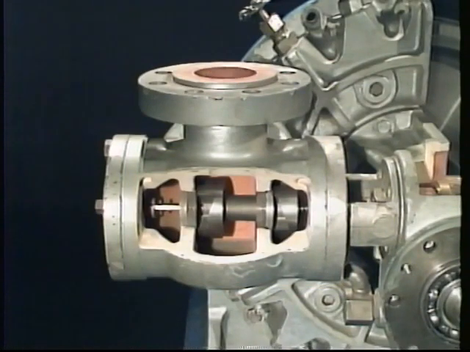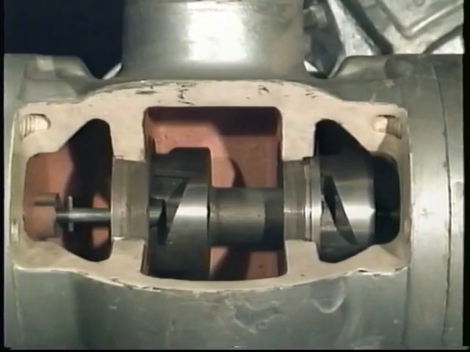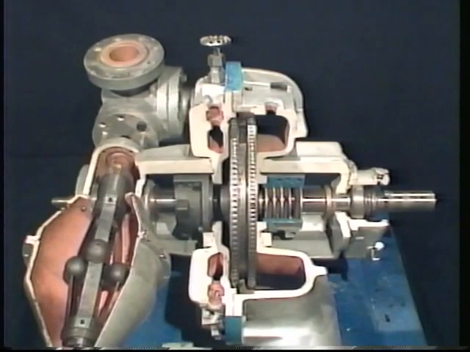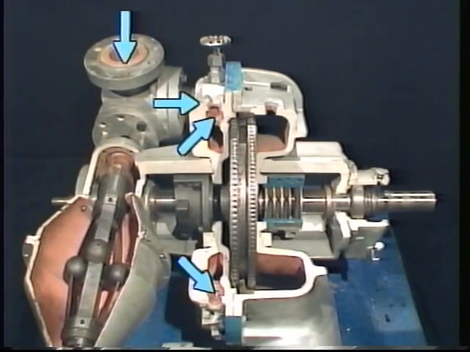Inside the steam chest is the governor valve. The governor valve is used to regulate the amount of steam that is admitted into the turbine. It controls steam flow to the nozzles and is an important part of the overall turbine control system, which we'll talk about later. The steam that has entered the steam chest through the governor valve moves on to the nozzles.